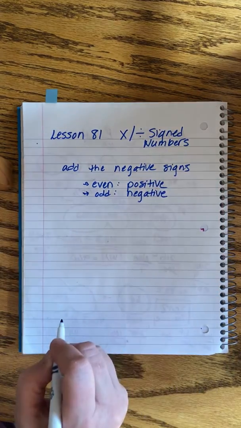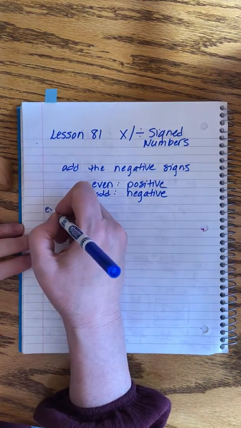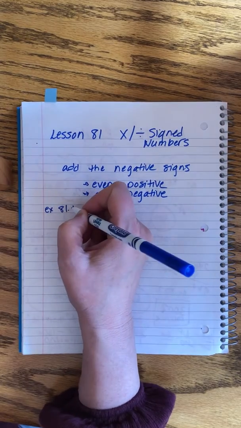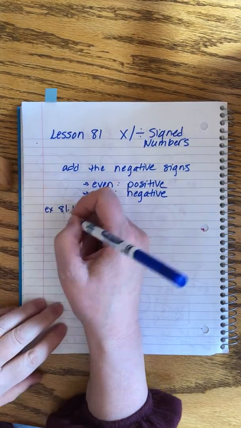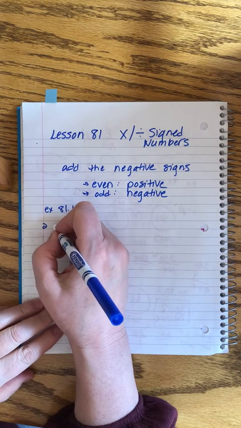Let's test it. Example 81.1. Okay, this has an A, B, C, and a D. So let me write them all down and then we'll look at them.